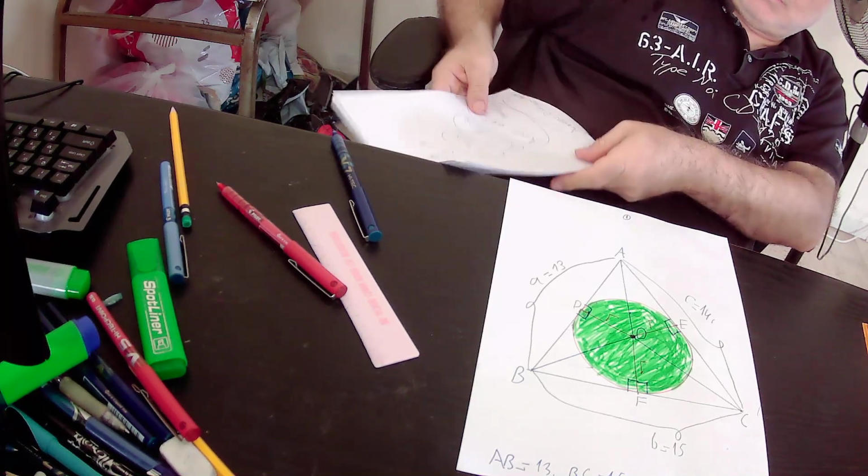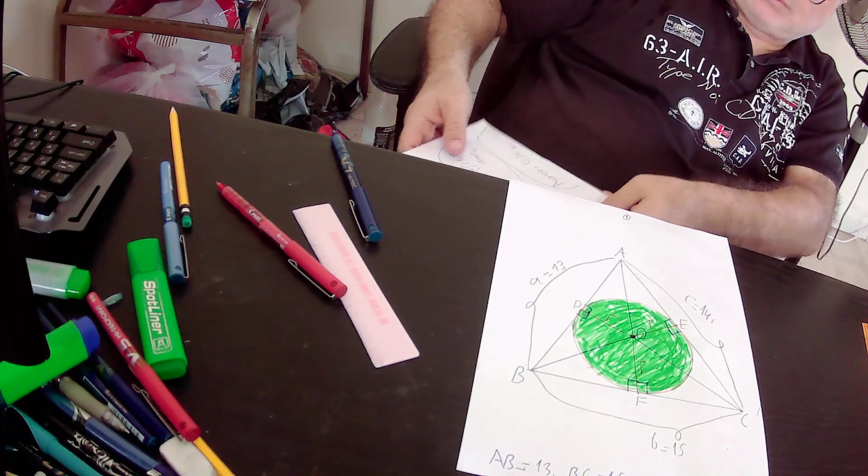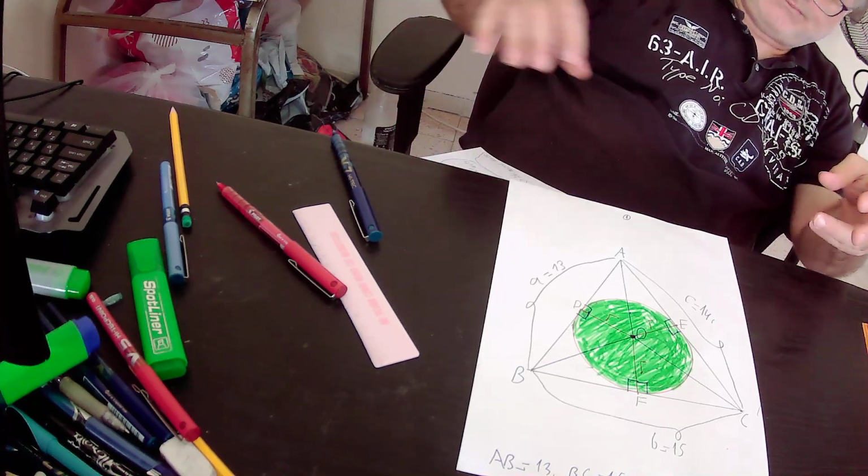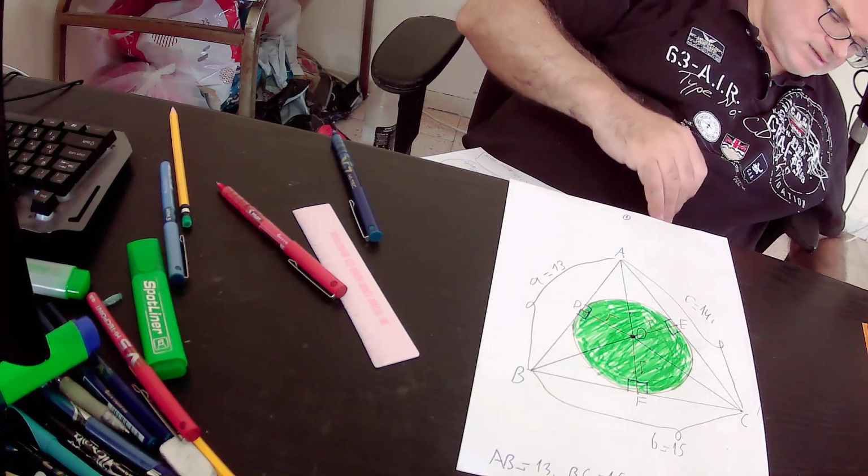And then we used a special formula in order to find out the area of triangle ABC.